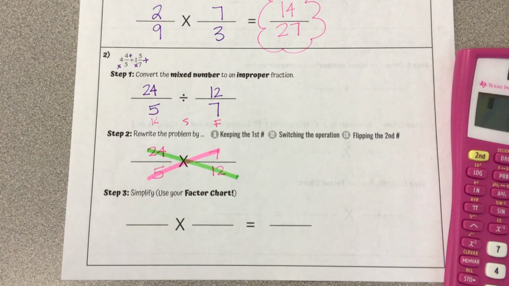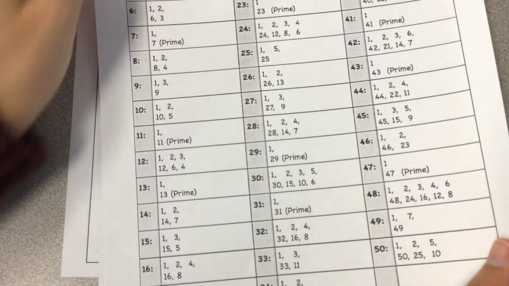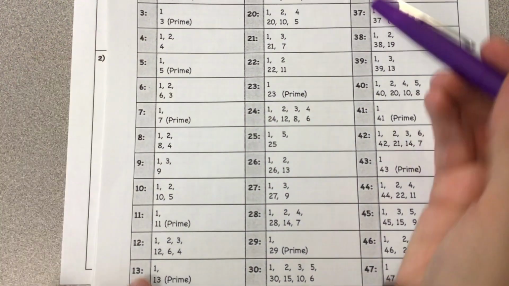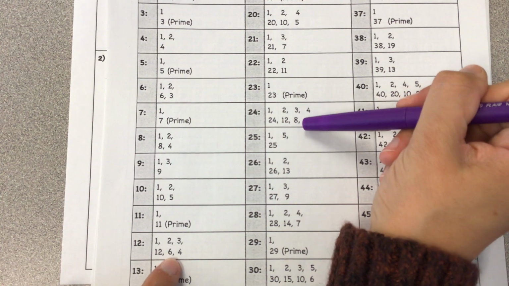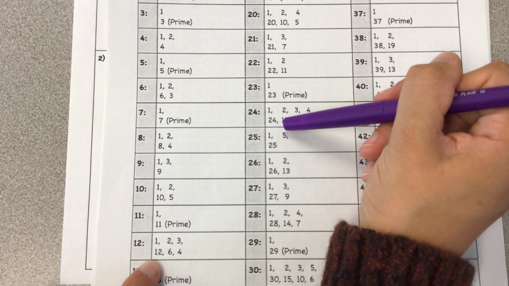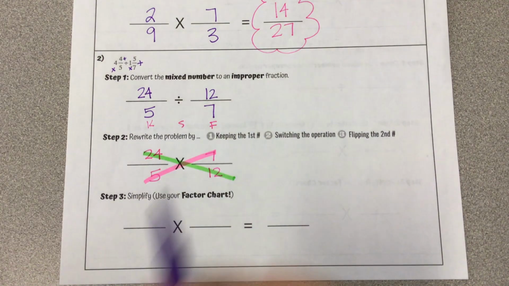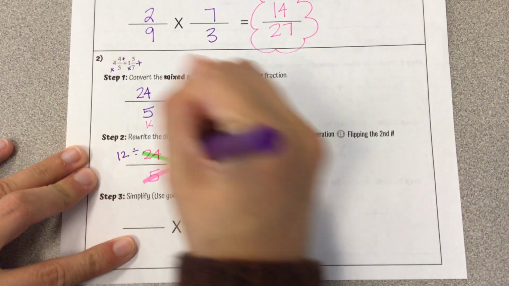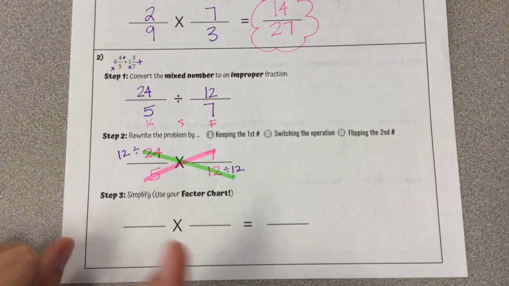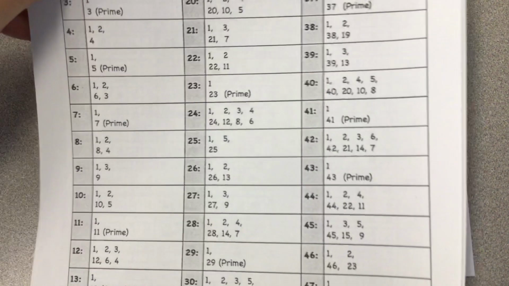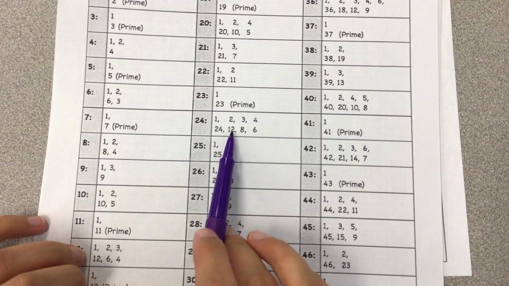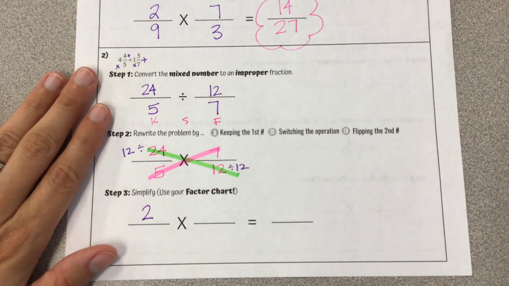So let's look at the greens. 24 and 12. If I look at them here, 24 and 12, they both divide by 1, 2, 3, 4, 6, and 12. So 12 is the highest number they both divide by. So top left, we're doing 24 divided by 12. If I look at my factor chart, the 12 matches up with 2. So 2 goes in the top left.